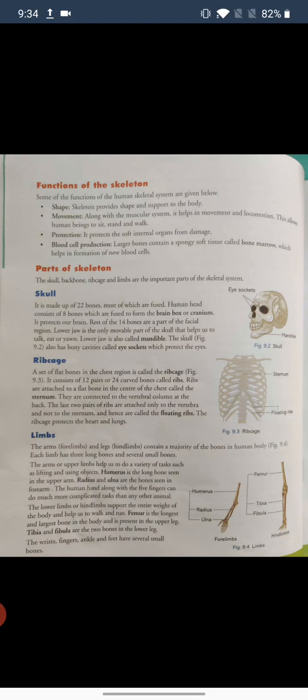Now, what are the functions performed by the skeleton? The skeleton supports the body and helps it maintain its shape. It protects the internal soft organs of the body. It helps the body to move. Movement is possible only due to the skeleton system.